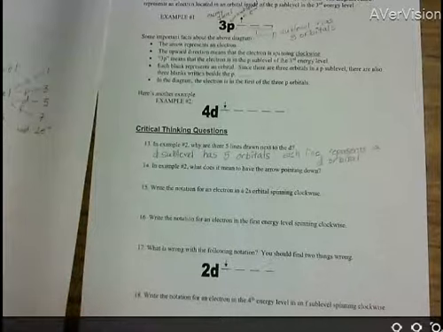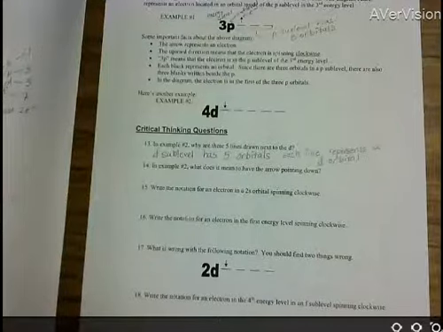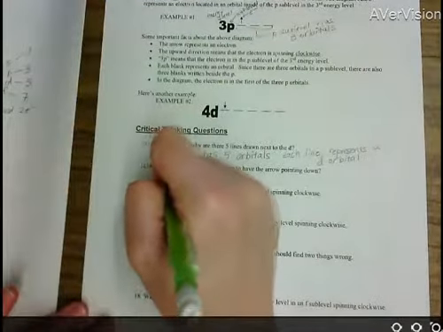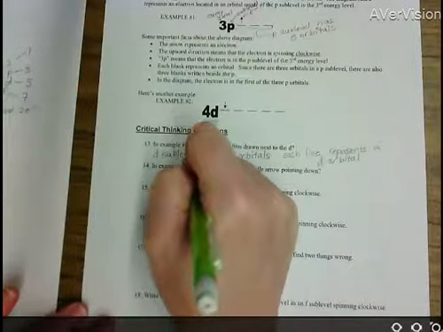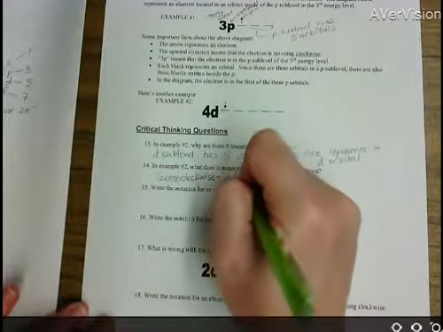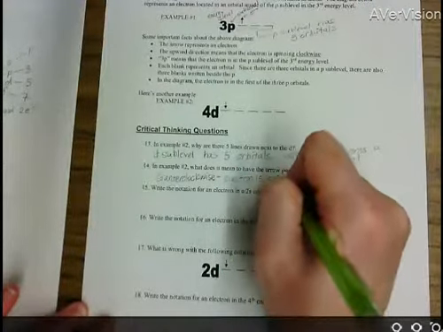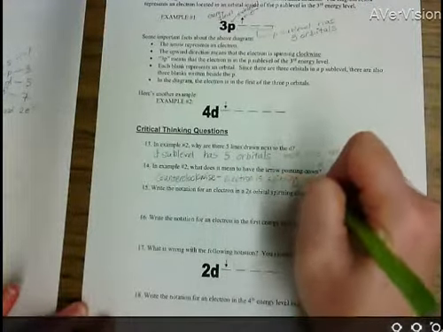In example 2, what does it mean to have the arrow pointing down? So if the up arrow is clockwise, down arrow is opposite. What's the opposite of clockwise? Counterclockwise. So this means that the electron is spinning counterclockwise.